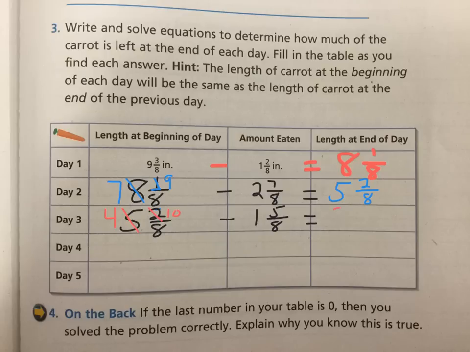4 minus 1 is 3. 10 minus 5 is 5. And that goes over 8. I transfer that number over to 3 and 5/8, and then subtract the amount eaten on day 4, which is 2 and 1/8.